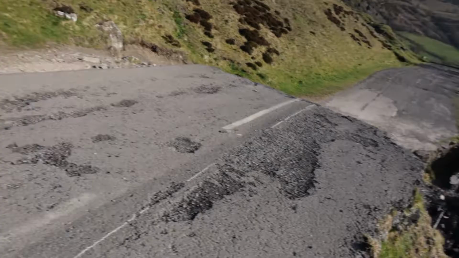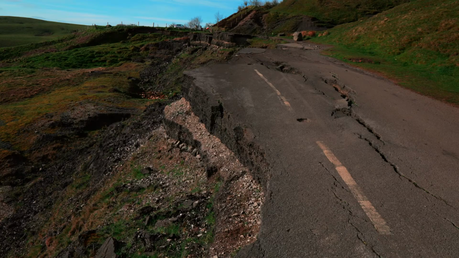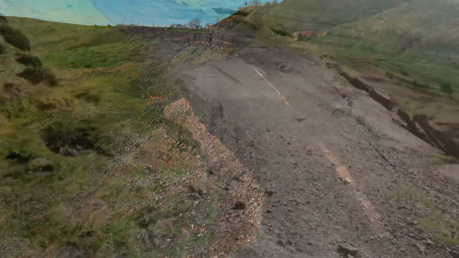So they built this road around the side of Mam Tor. There's more of a snaky, winding road to transport their goods.